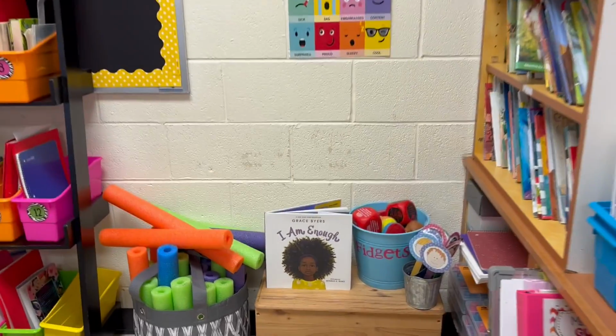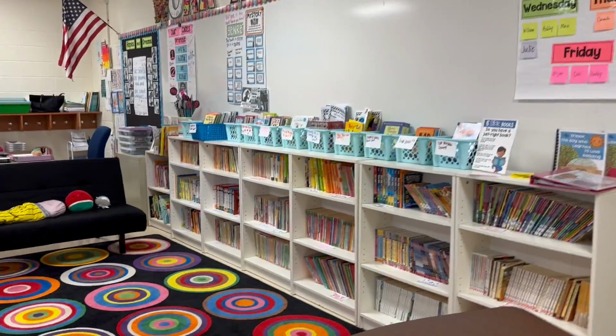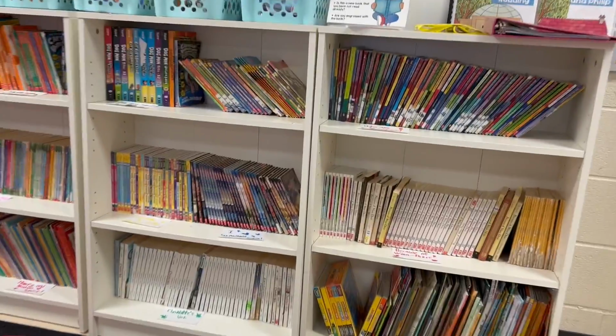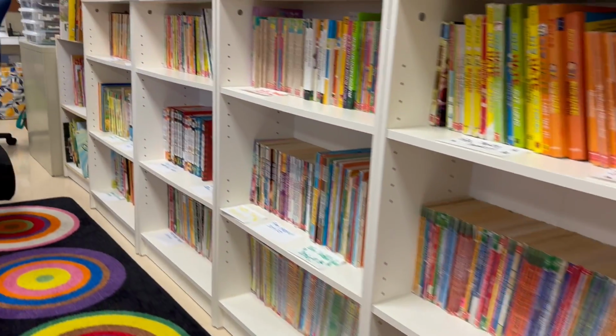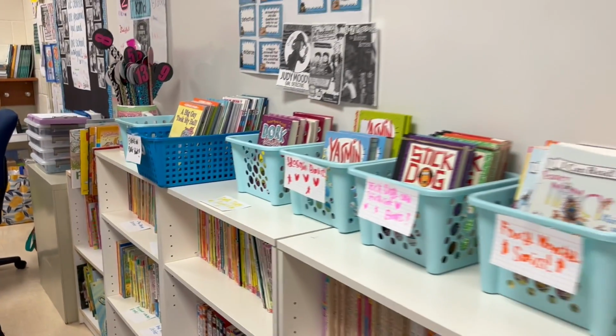We have the heart of our classroom in this back area right here, and this is our classroom library. This is something that has been a work in progress for sure. In the past 20 years that I've been teaching, it definitely has not been an easy feat to gather all these books.